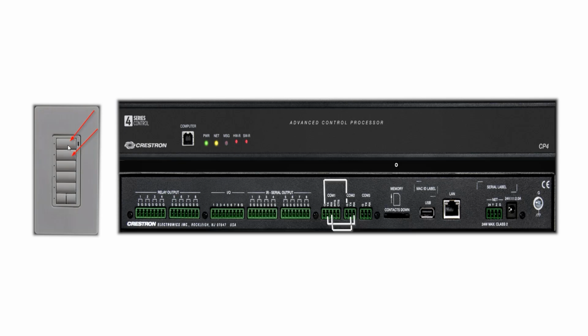Pressing button 1 on the keypad will send the string 1 from our COM port 1 to COM port 2. Pressing button 2 on the keypad will send the string 2 from COM port 1 to COM port 2. We will also provide latched LED feedback showing which button was pressed.